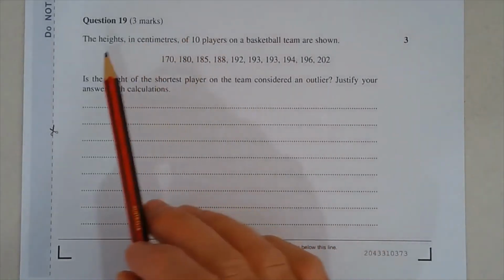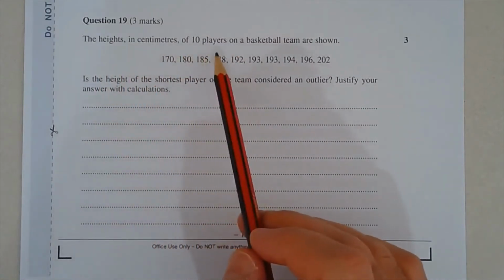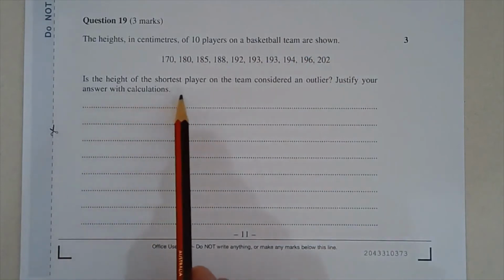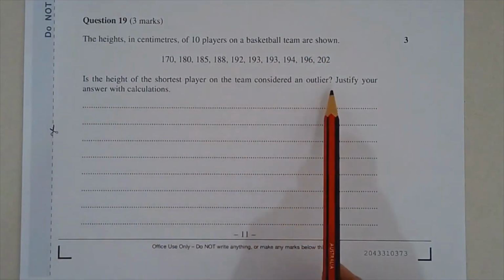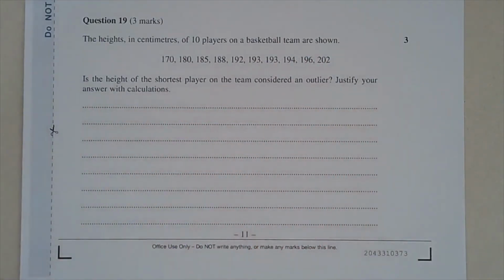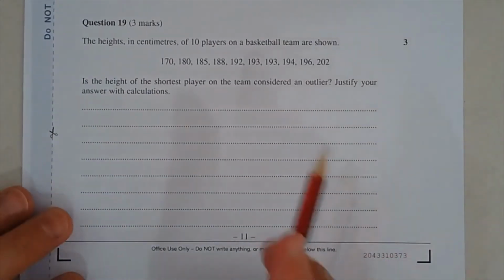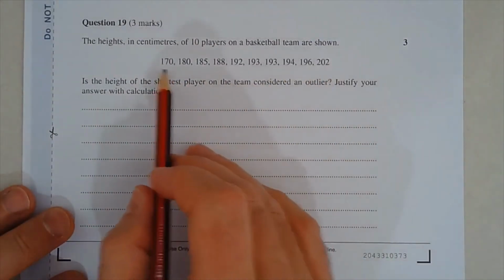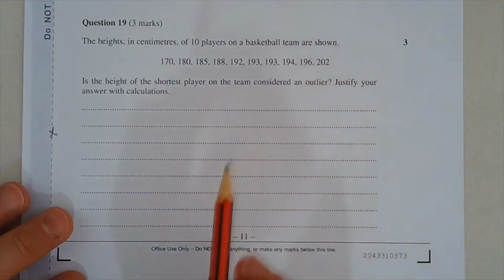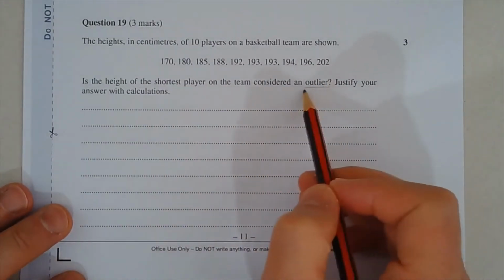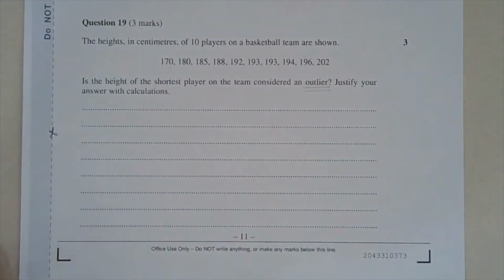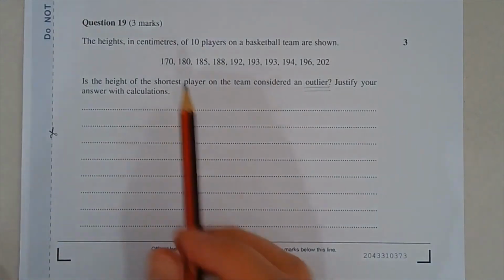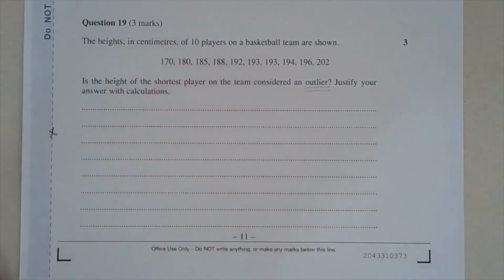Question 19. The heights in centimeters of 10 players on a basketball team are as shown. Is the height of the shortest player on the team considered an outlier? Justify your answer with calculations. First thing to note, the scores are listed in ascending order. Second, we're dealing with outliers, which means we want to determine whether 170, the shortest player on the team, is considered an outlier or not.